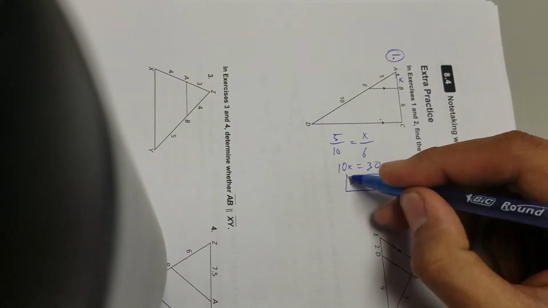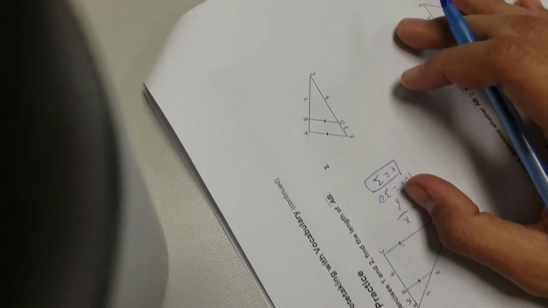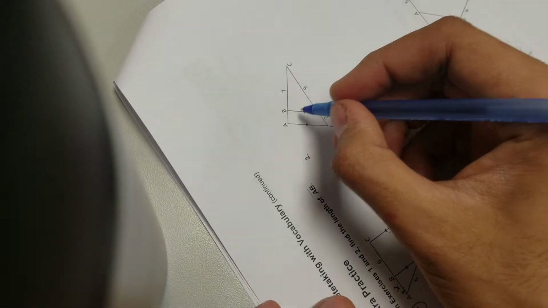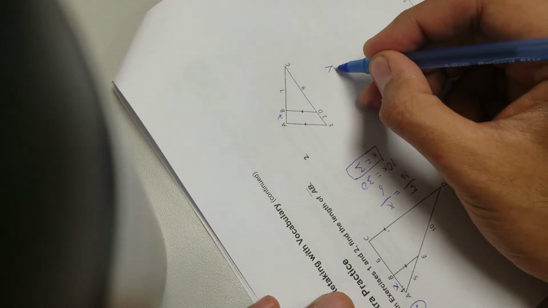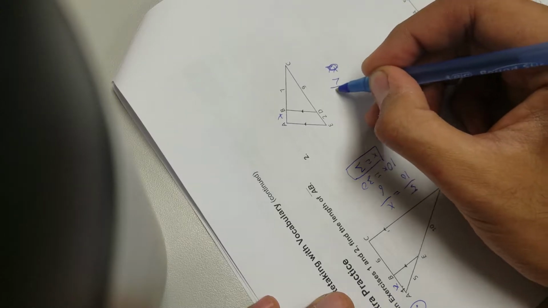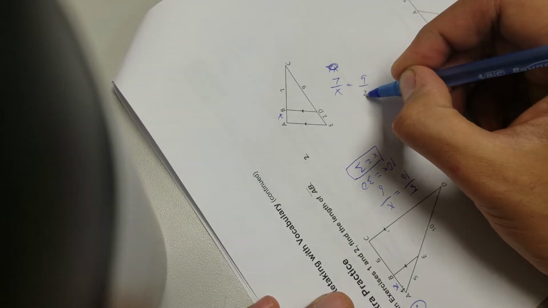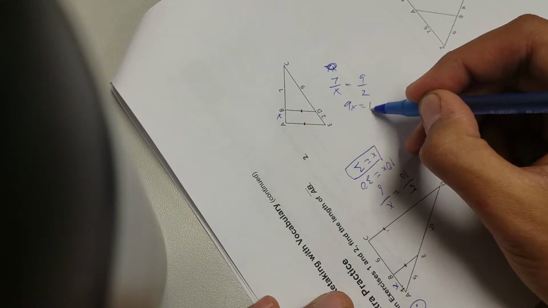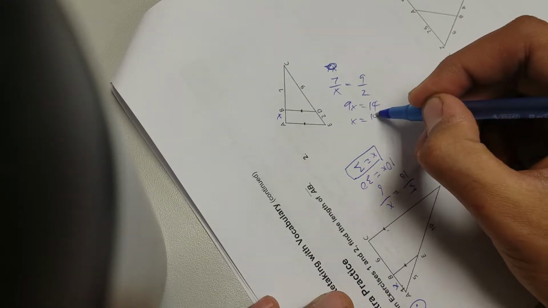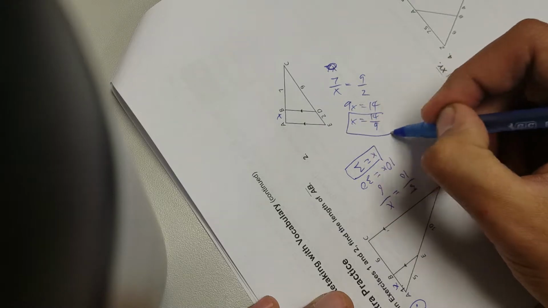So that's this one. So what I like to do with these is I just turn them to make this setup easy for me. So this one, now it's set up. Here's your x. So this one is 7 over x equals 9 over 2, because it's just set up like that. So 9x equals 14, x equals 14 over 9. That's the answer.